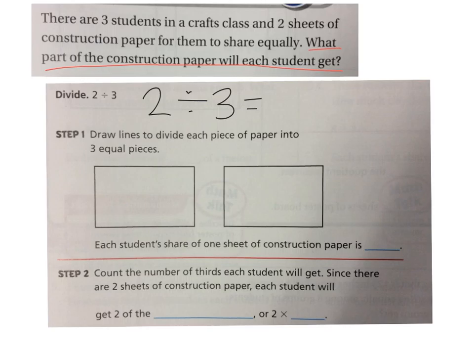Now that I've drawn 2 pieces of paper to model it, I'm going to draw lines to divide each piece of paper into 3 equal parts. So this paper I'm going to divide into 3 parts, and then this paper I'm also going to divide into 3 equal parts. Each student's share of 1 sheet of construction paper is what fraction? 1/3, right?